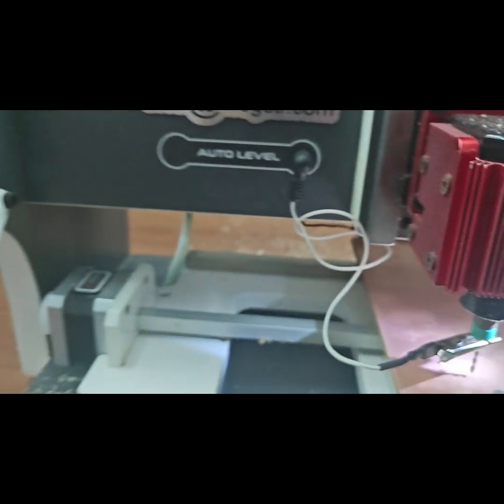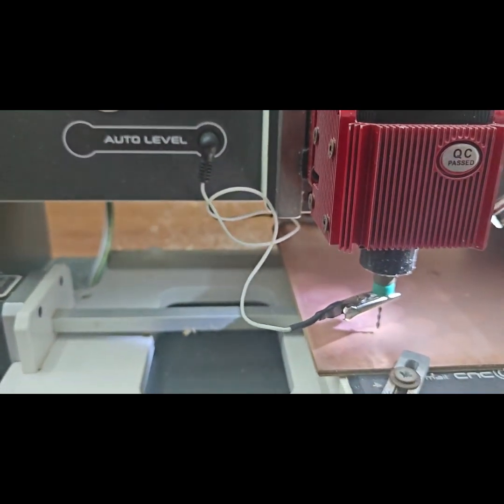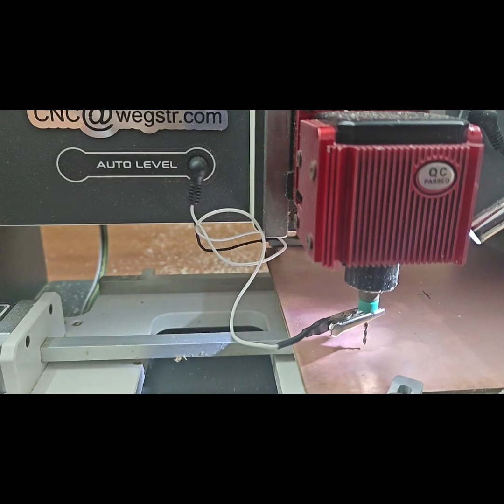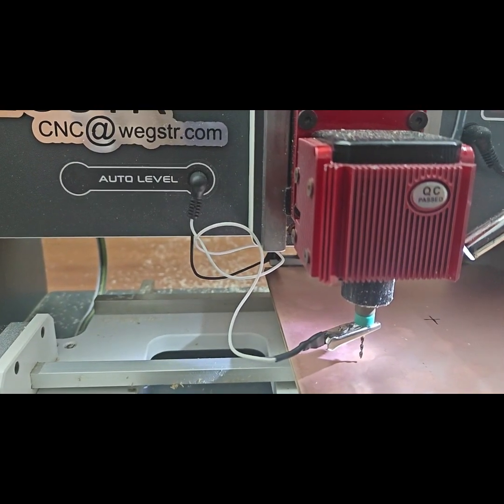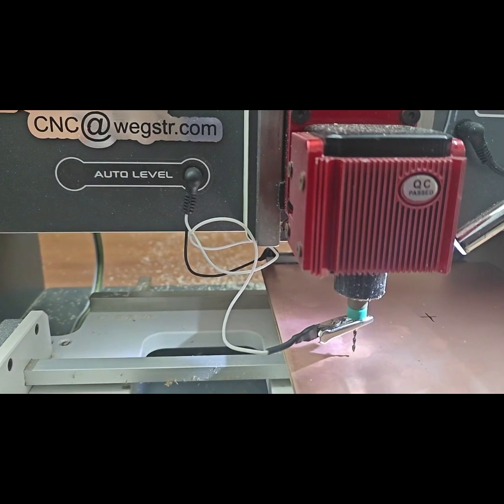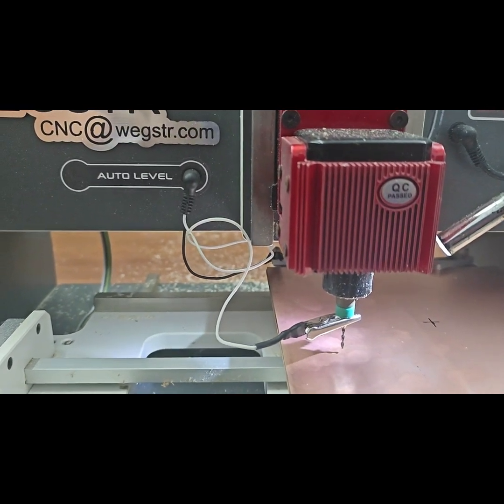And for that it is using electrical conductivity. Every time there is electrical conductivity, that light glows, which means that's the actual physical Z plane 0.